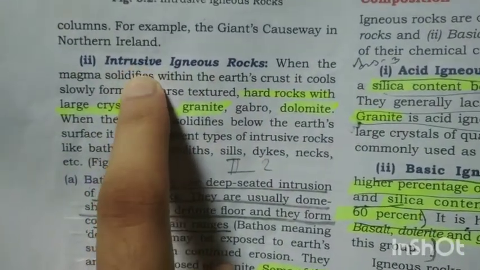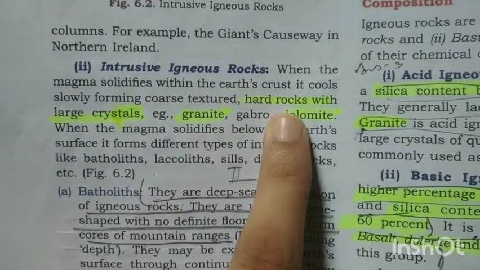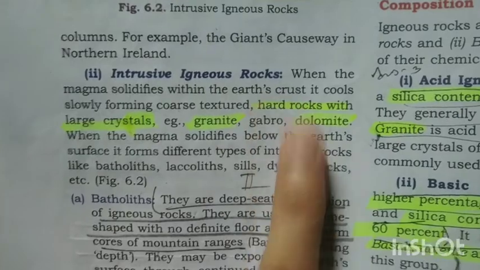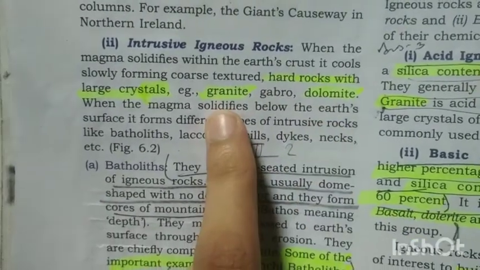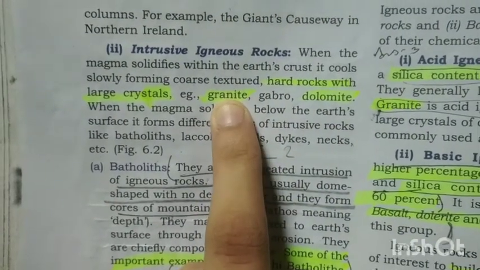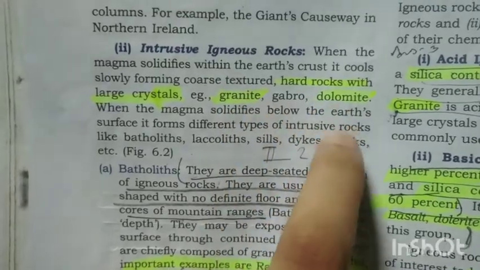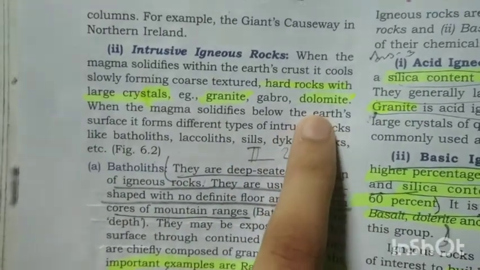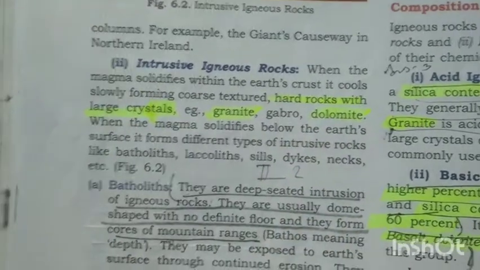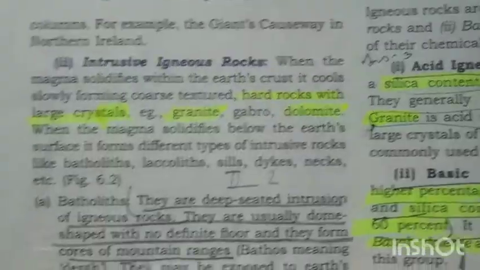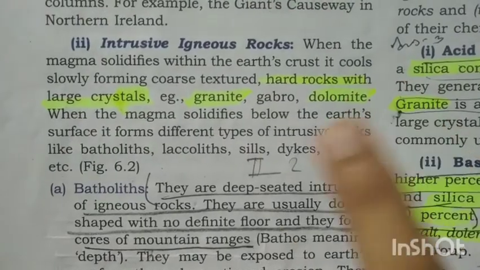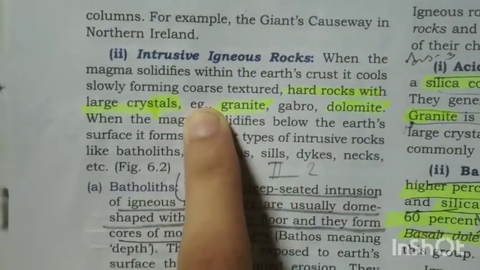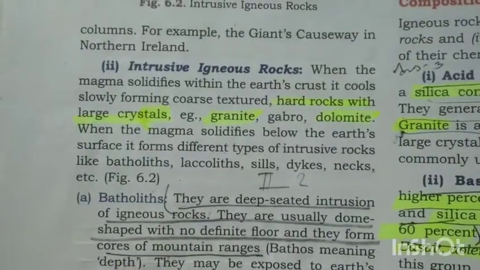Second is intrusive rock. Intrusive, 'in', means below the earth's crust. So here the formation is different. Here the magma solidifies within the earth's crust, below the earth's crust. So there is a slight difference in the characteristics: they form large crystals because they are formed inside the earth's crust.